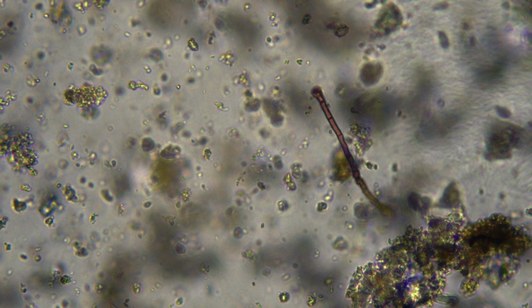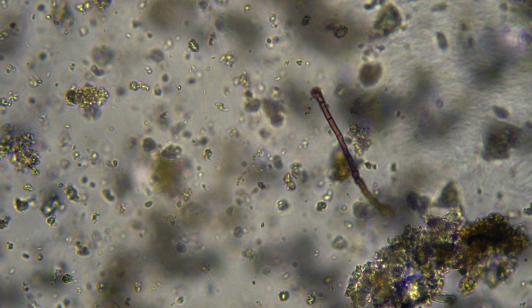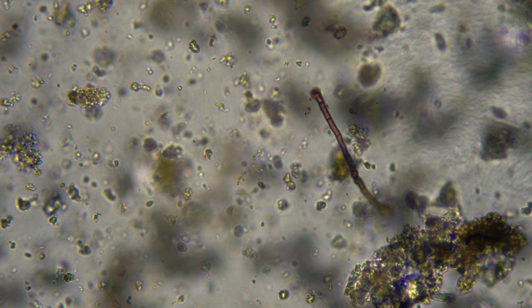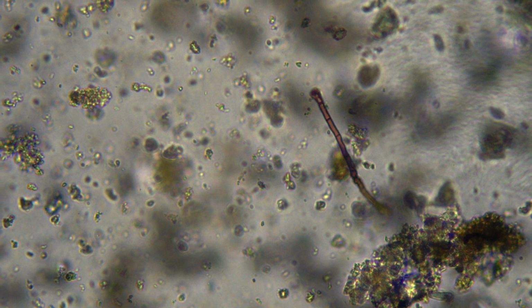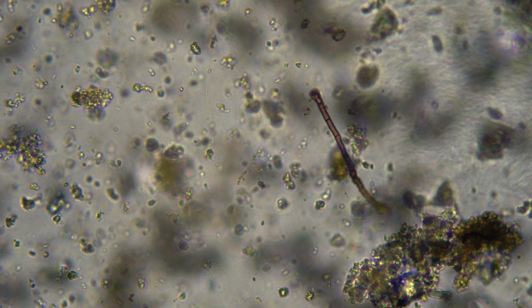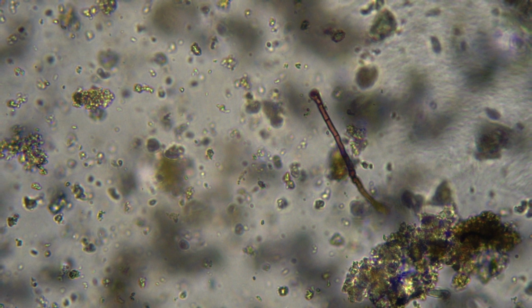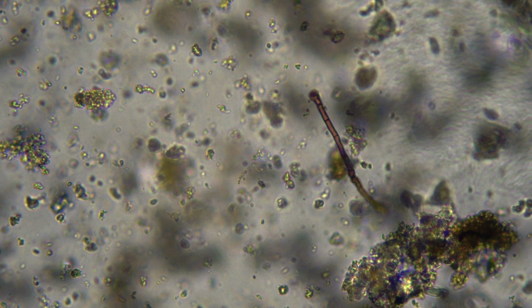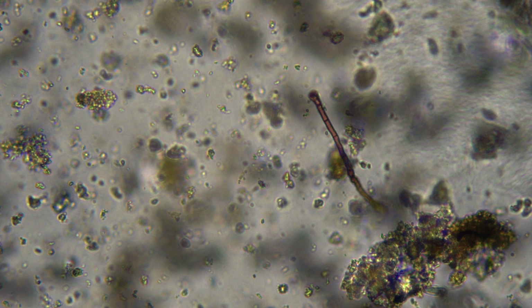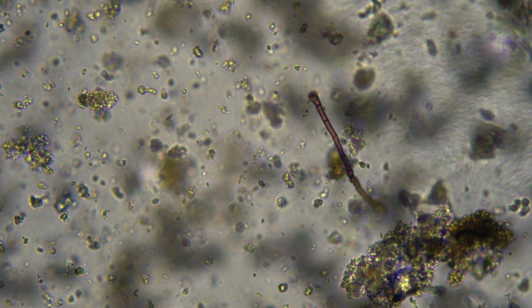But what I really love is you can actually see the cell division of this multicellular organism. And that's apparent by those dark blackish brown lines going across the straw-like structure. Which brings me on to photo number 2.